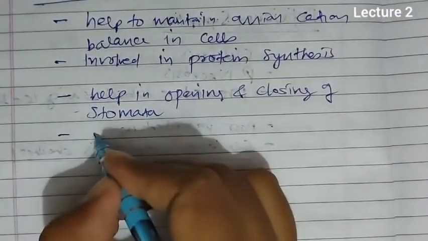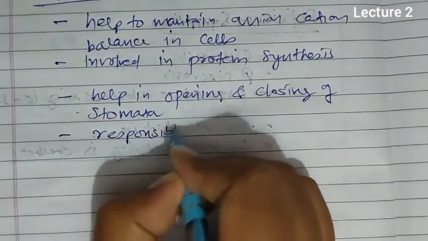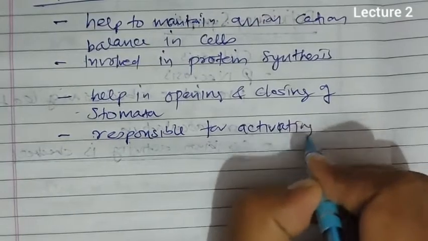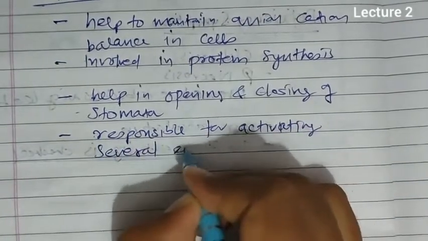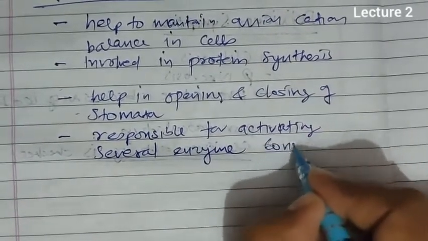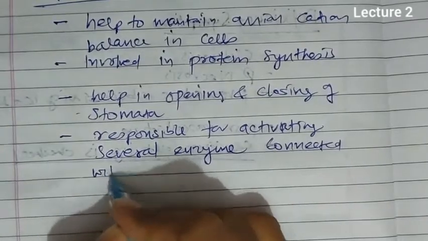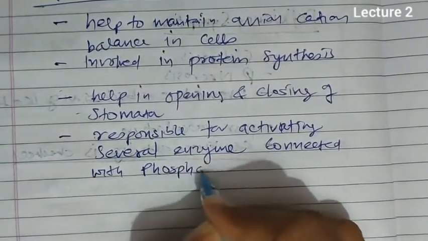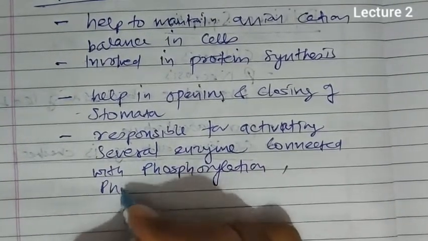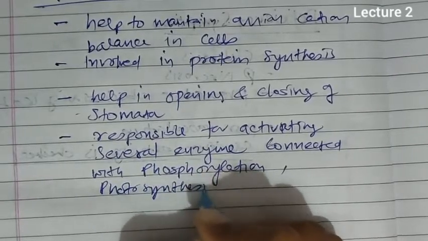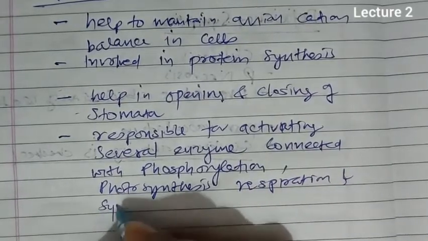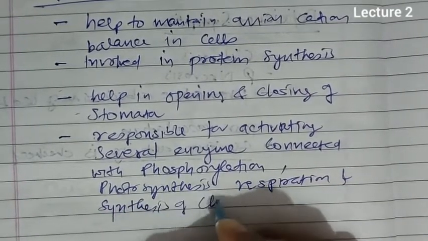Potassium is also responsible for activating several enzymes connected with phosphorylation, photosynthesis, respiration and synthesis of chlorophyll.